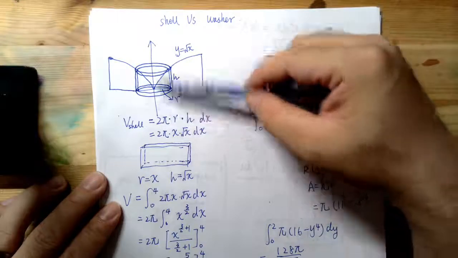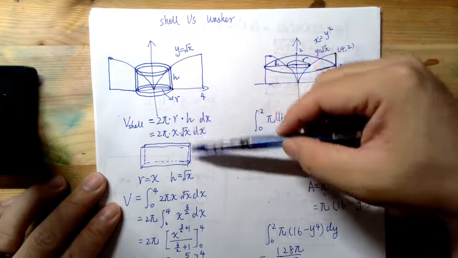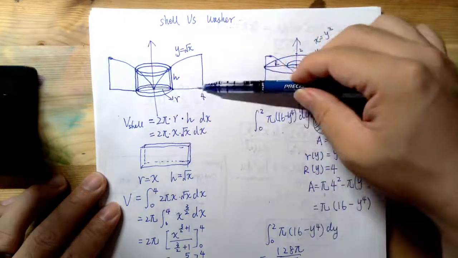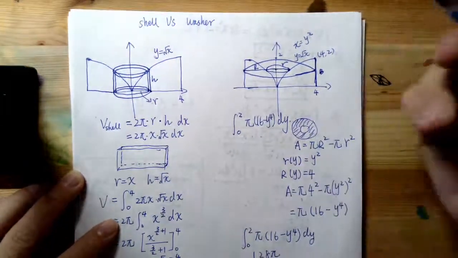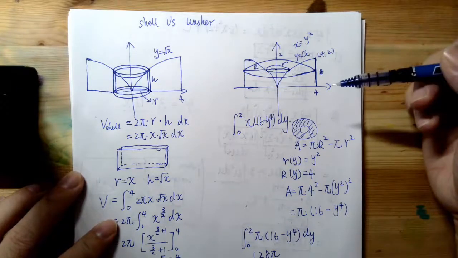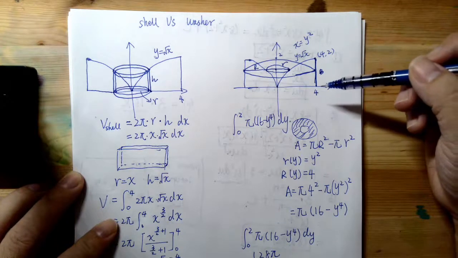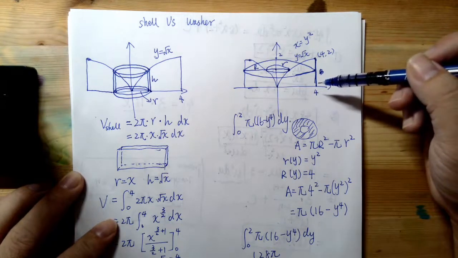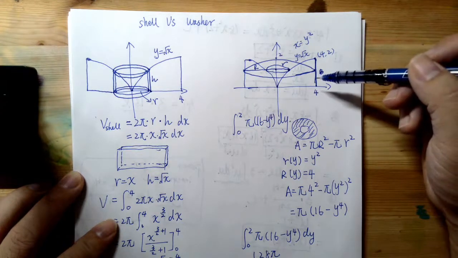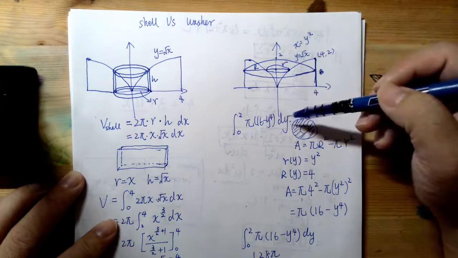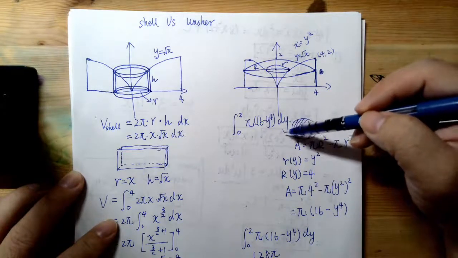Because the revolving axis is y, the integral will be with respect to the perpendicular axis, the x-axis, so that's why we have dx here. On the contrary, if we use the washer method, the integral will be with respect to the axis that is parallel to the revolving axis. As you can see, the revolving axis is y, so our integral will also be along y.